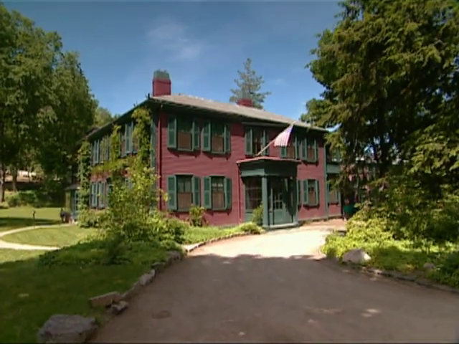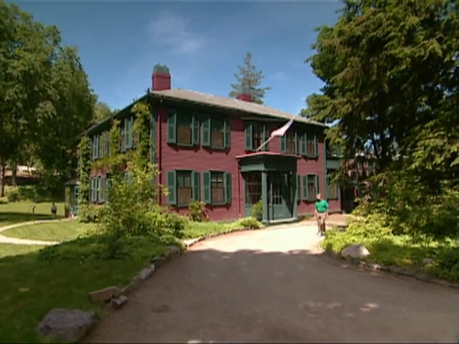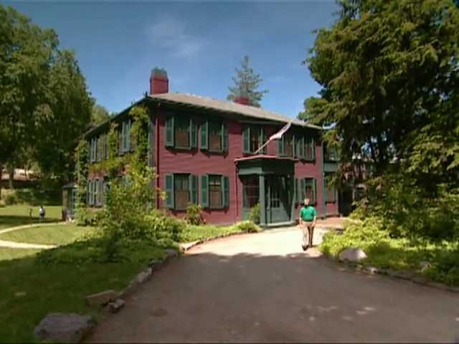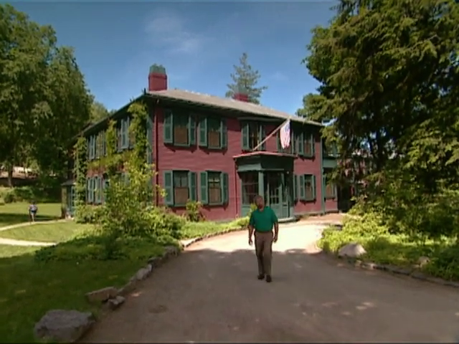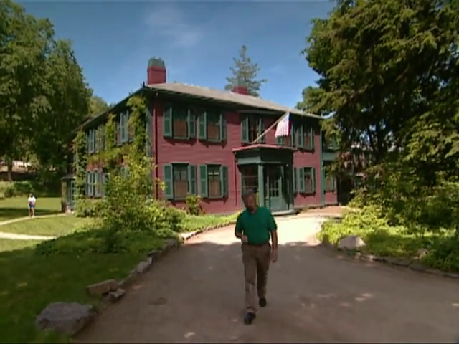We're in the Green Hill Historic District in Brookline, Massachusetts, just outside of Boston. Truly one of the most beautiful towns in America. And we're visiting the Frederick Law Olmsted Historic Site, which is now managed by the National Park Service.